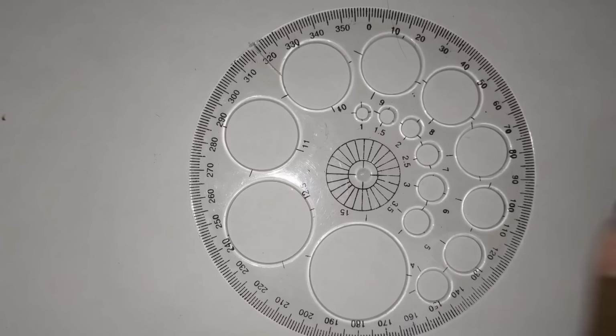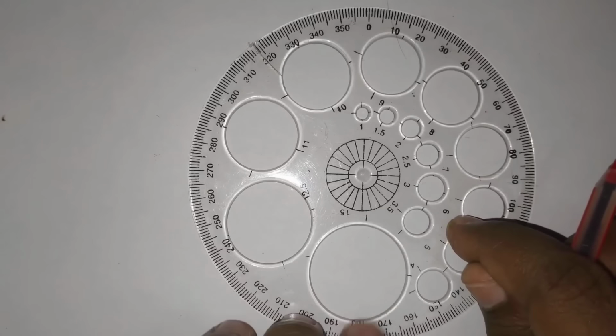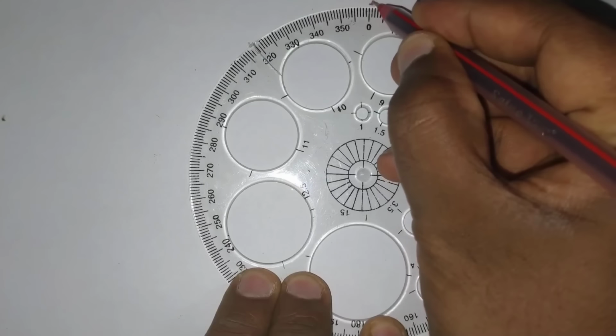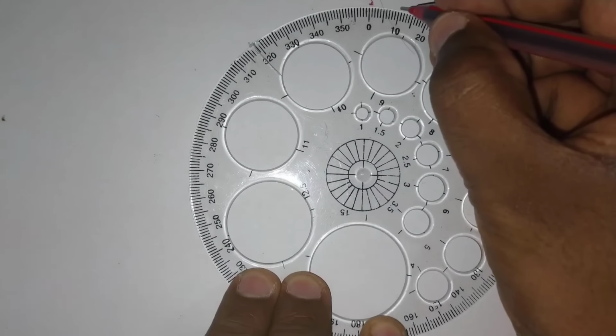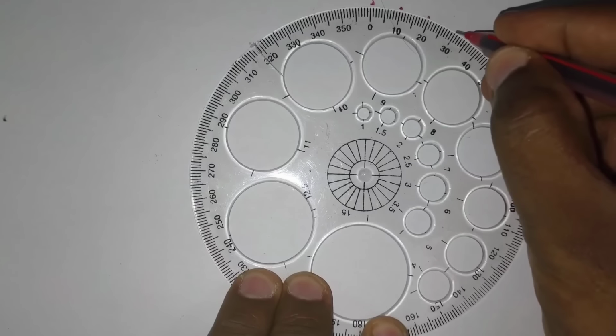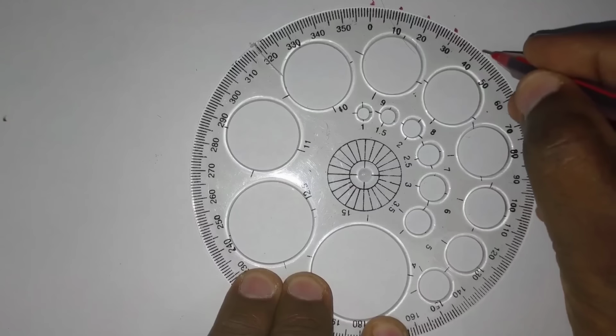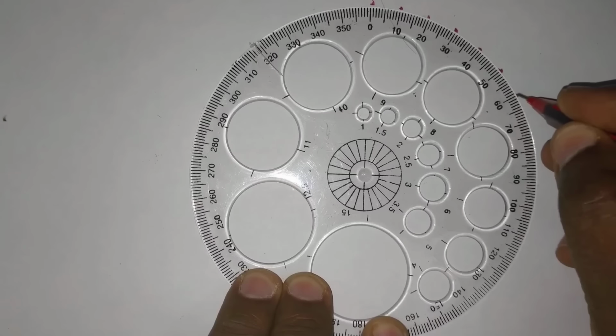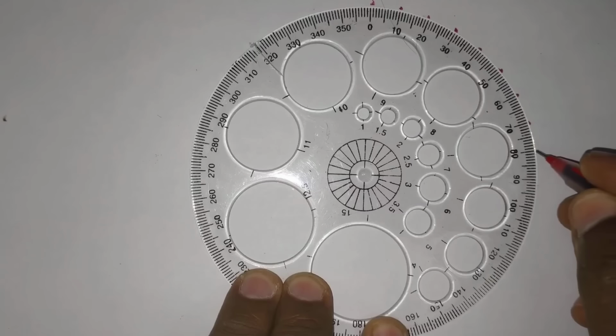In this video, let us see an activity. Sin I by sin R is constant. So for that, what I am doing is I am taking a protractor circle and I have taken a white sheet and I am marking the degrees from 0 to 360.